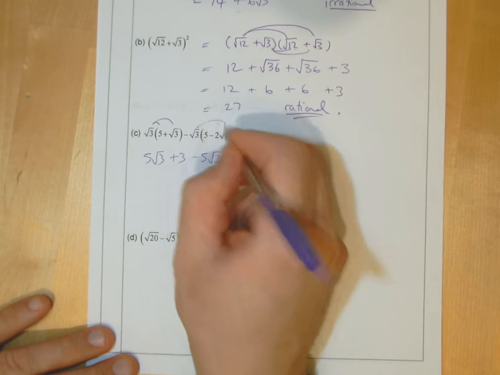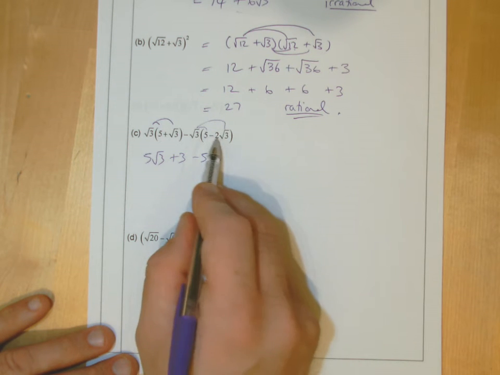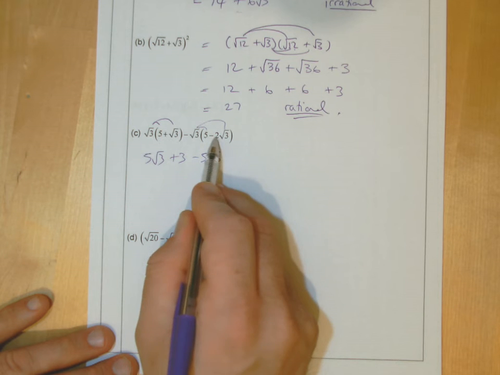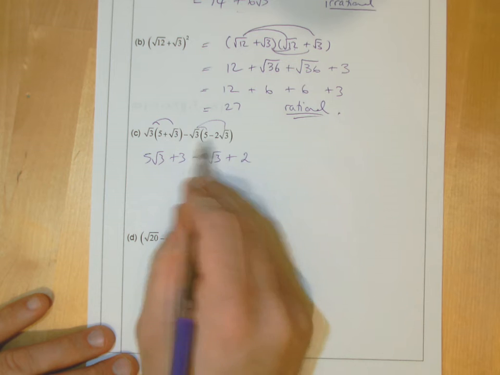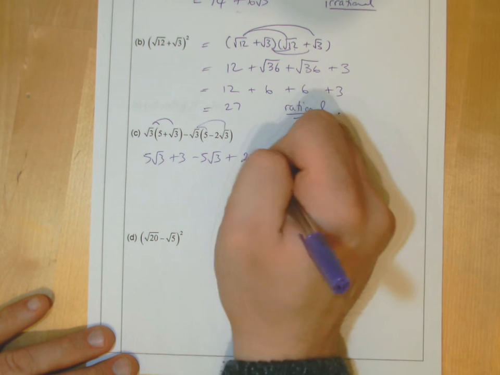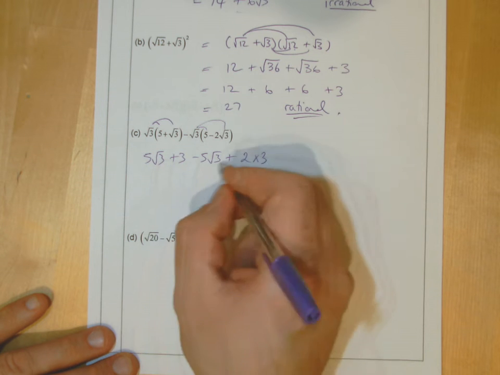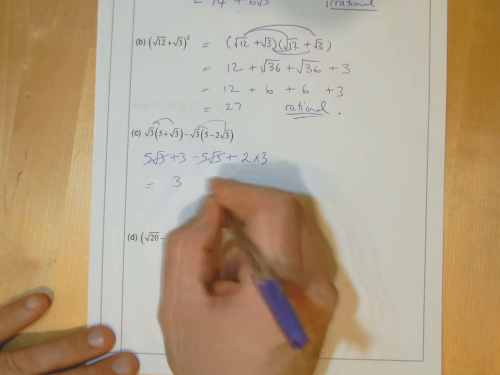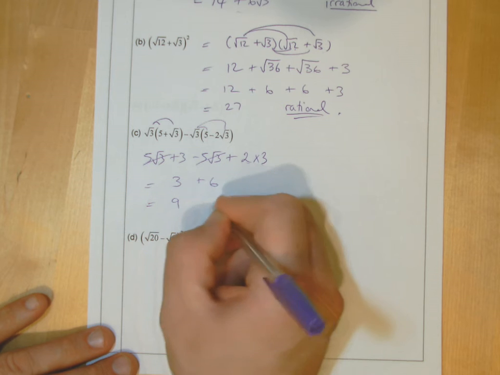And let's be careful here with this term here. The end, well, you've got a 2, haven't you, in terms of numbers in front, but also it's minus times a minus, isn't it? Minus root 3 times minus this, so minus times a minus is a plus, but you've got a 2 in front, and then you've got root 3 times root 3, which is just 3. Okay, so a bit more work to do here. So 5 root 3 then, and minus 5 root 3, well, that becomes 0. You've got a 3 there, and add then 2 times 3, which is 6. So add them together, you get 9, and that is rational.